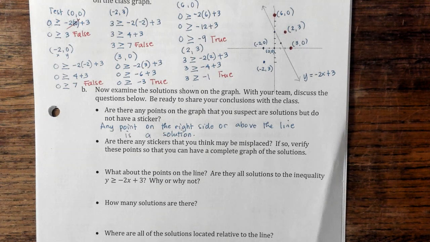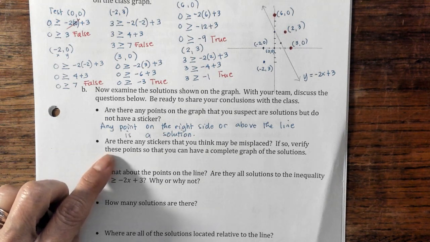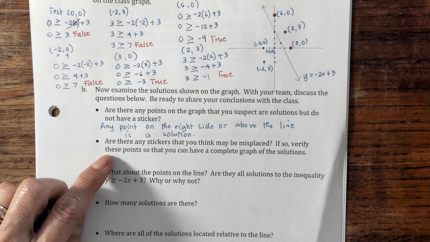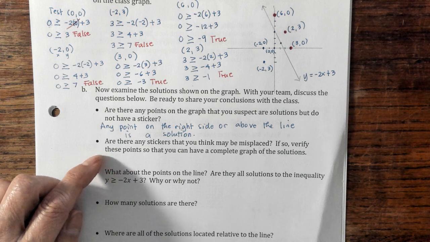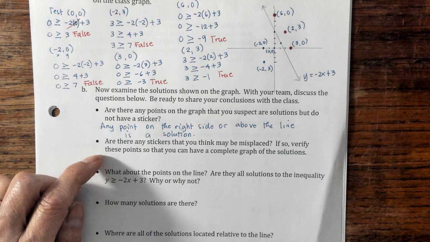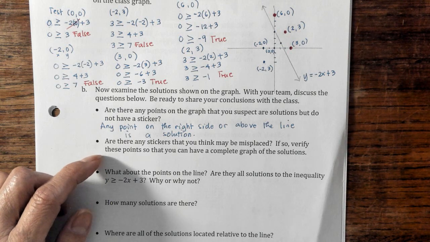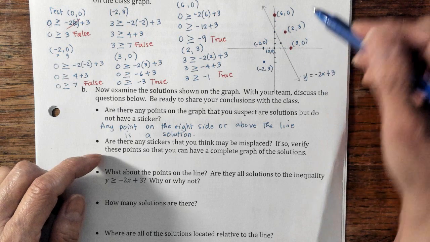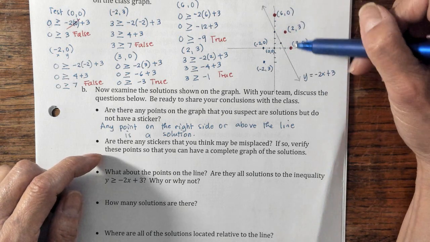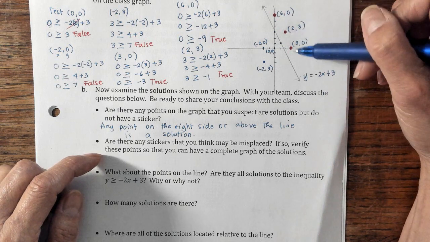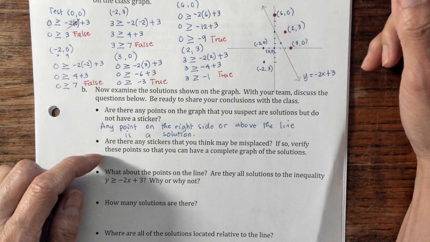Let's have the second question. Are there any stickers that you think may be misplaced? If so, verify this point so that you can have a complete graph of solutions. So we can say that by substituting the value of the points, we can verify if it's on the right side or on the left side.